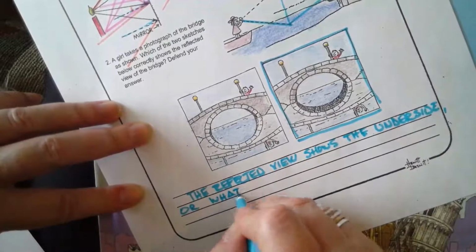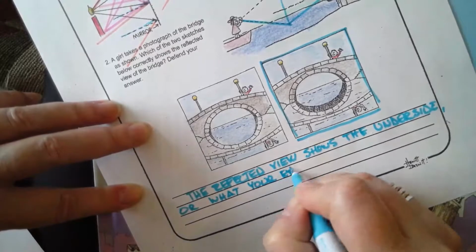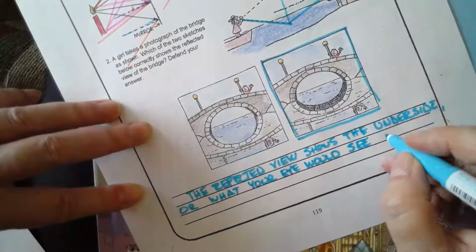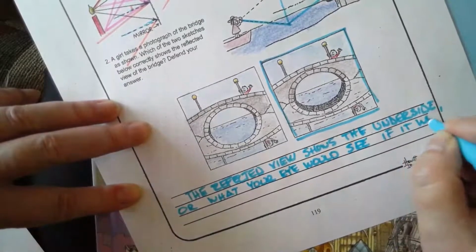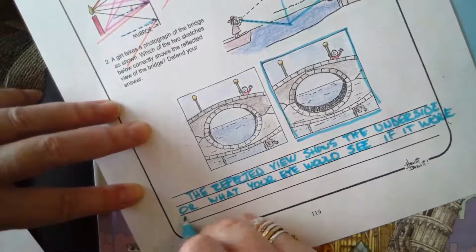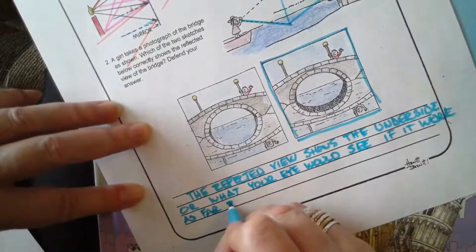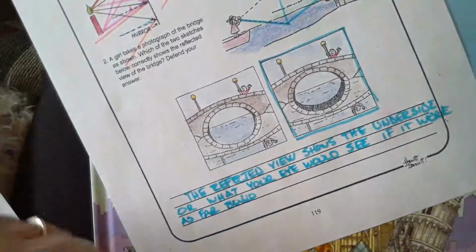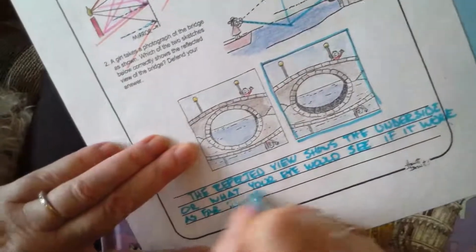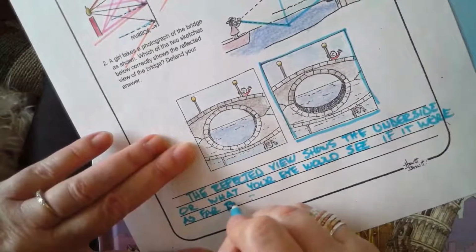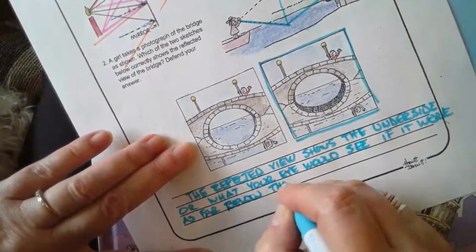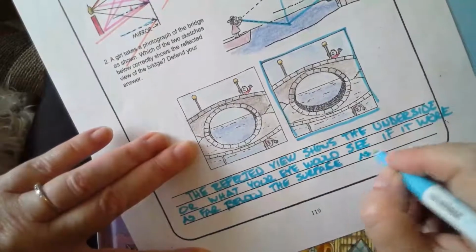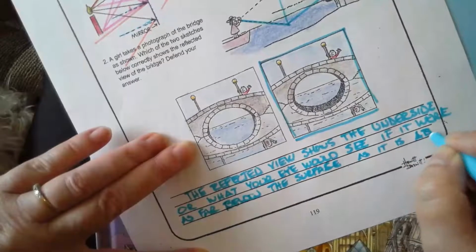Or what your eye would see if it were as far below the surface as it is above.